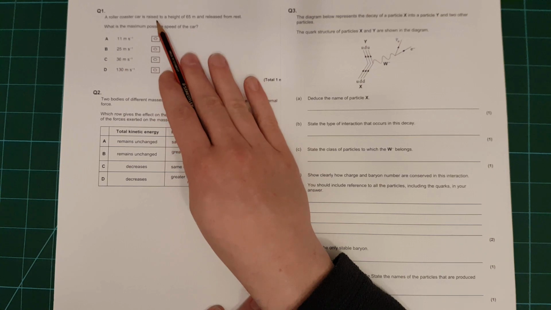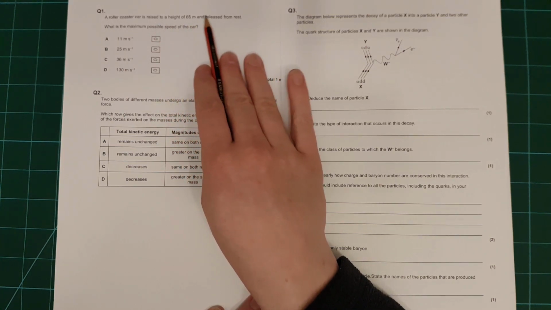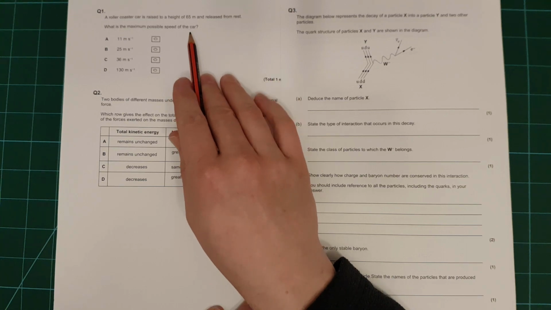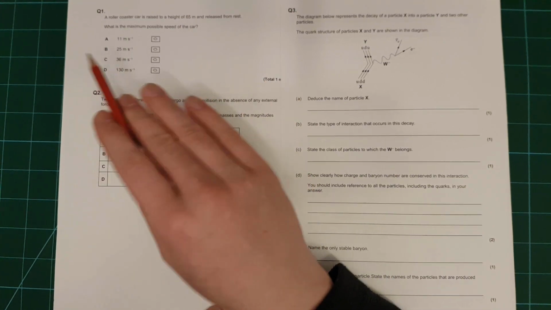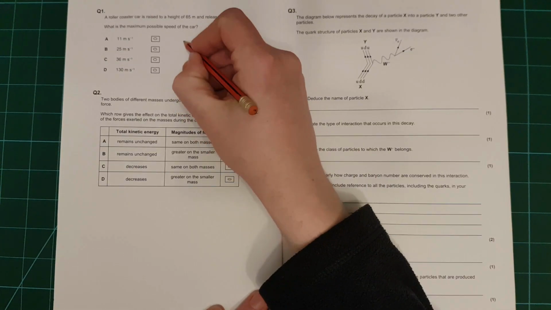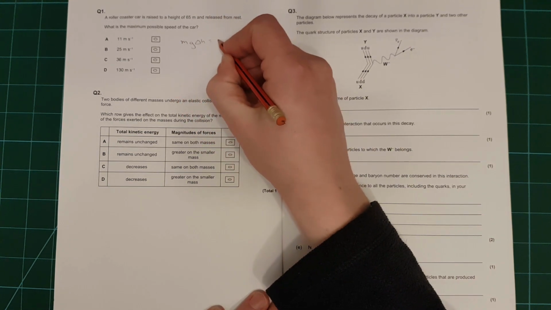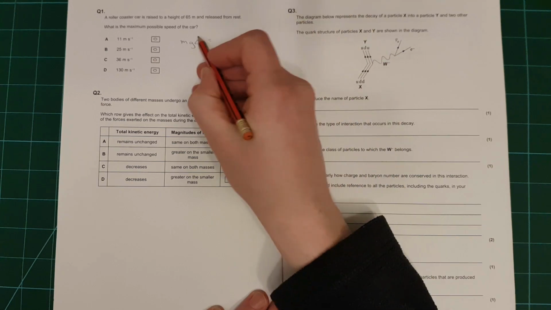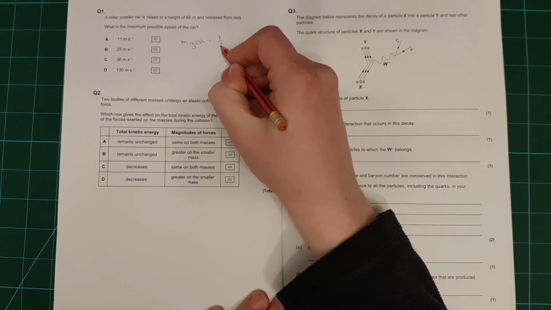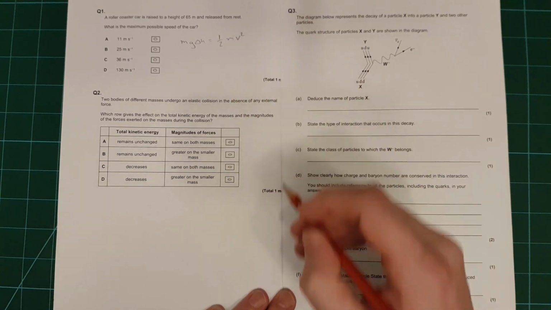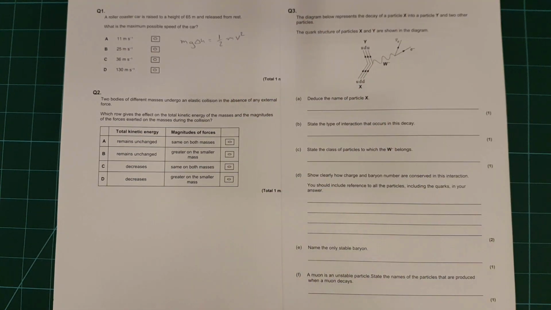The roller coaster is raised to a height of 65 metres, released from rest. What's the maximum possible speed of the car? You can do this two ways. You can either use suvat or energy. I think energy is easiest. mg delta h, so the gravitational potential energy lost equates to the kinetic energy gained, as long as that's in the maximum case.